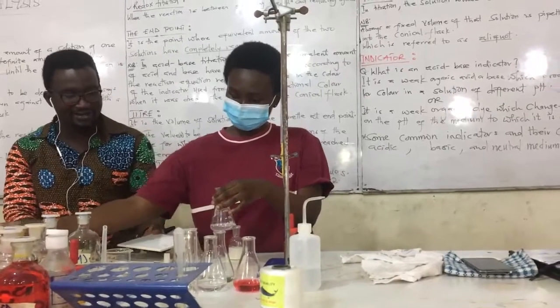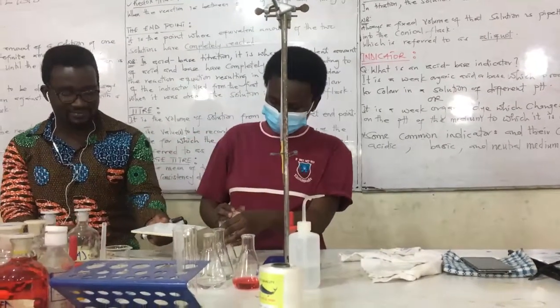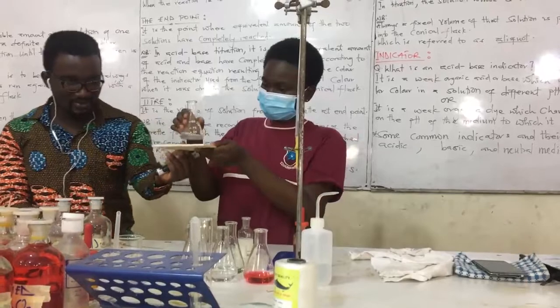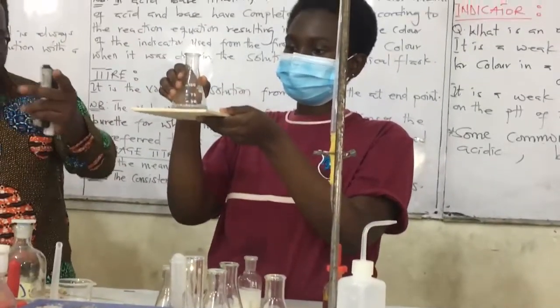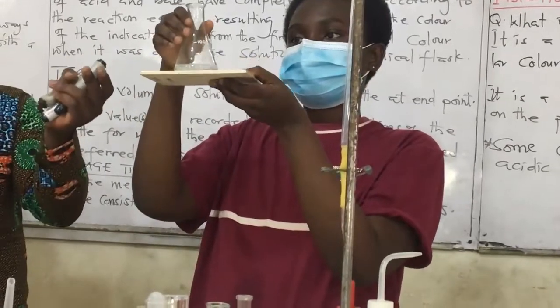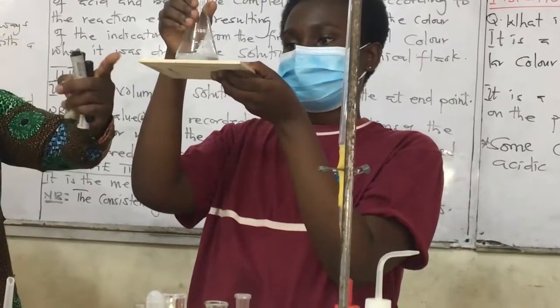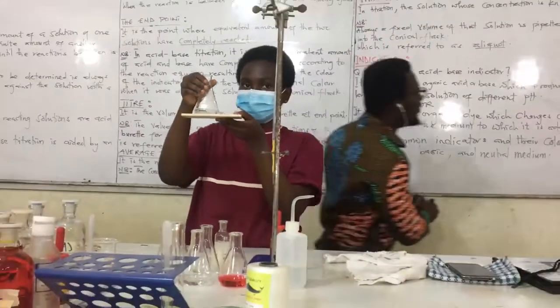So we can use the white towel. Good. So we have seen the color produced. You can guess what color this is. It's colorless. We have already discussed that. So it is colorless. Good.